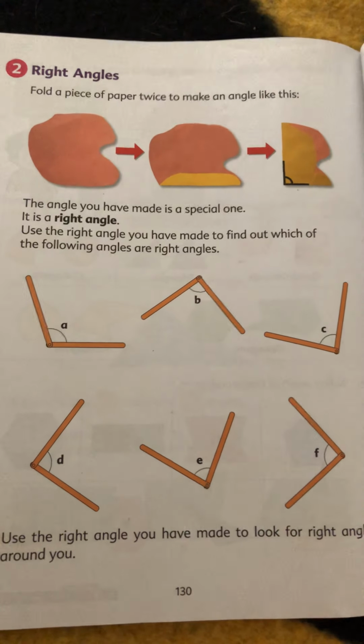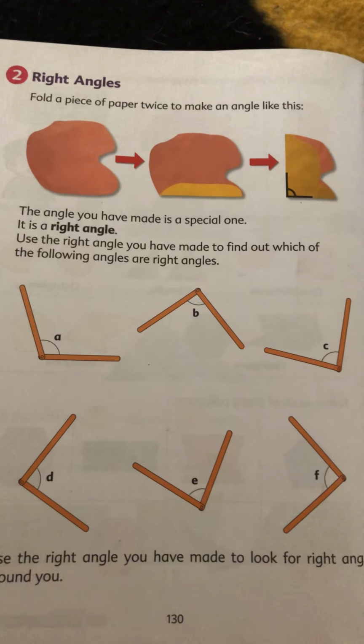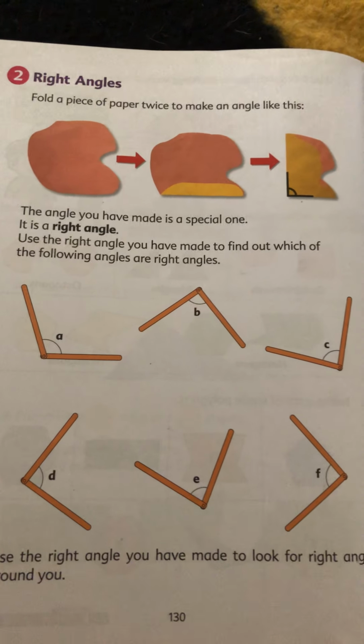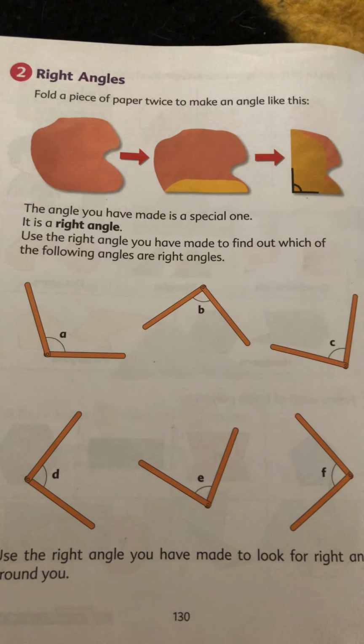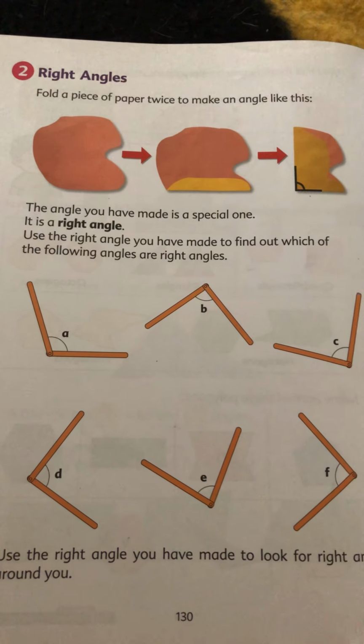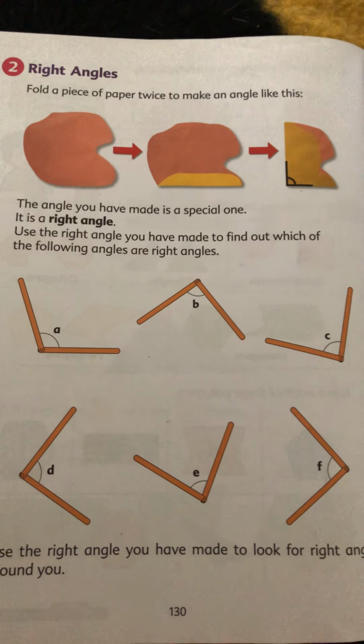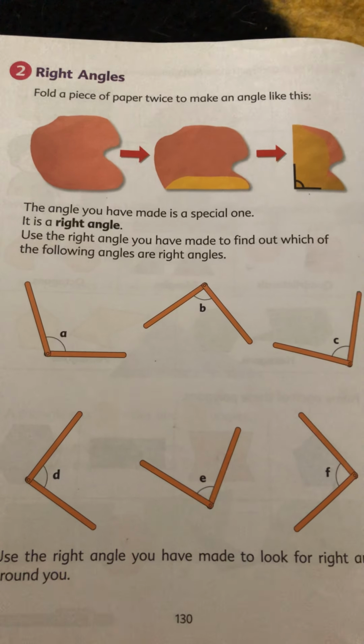We talked about three different types of angles. We talked about acute angles, which are just cute little angles, which are less than 90 degrees. We talked about 90-degree angles, which are also called right angles. And then we talked about angles that are more than 90 degrees, which are obtuse angles, which are bigger angles.